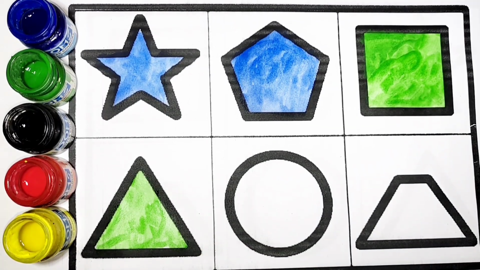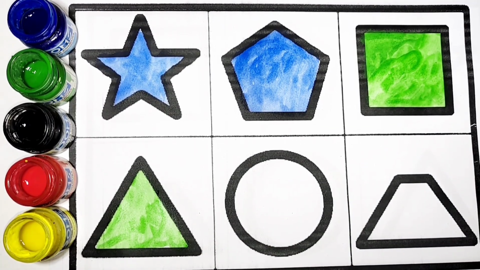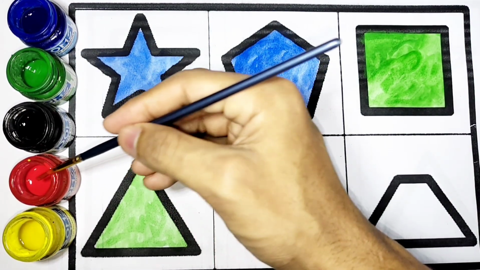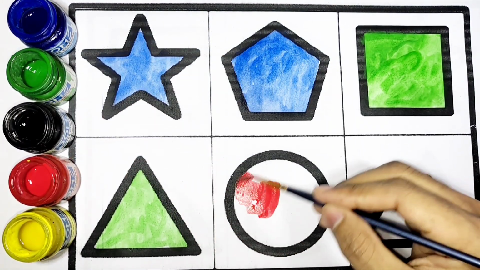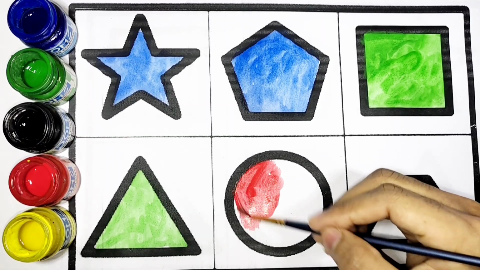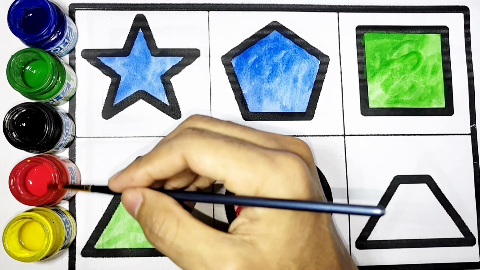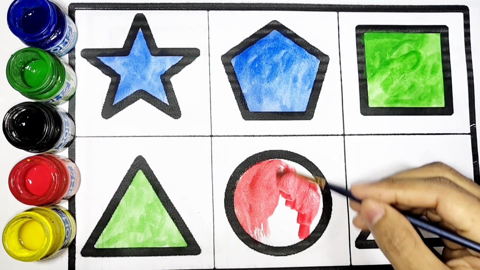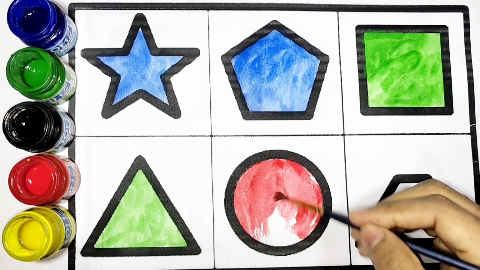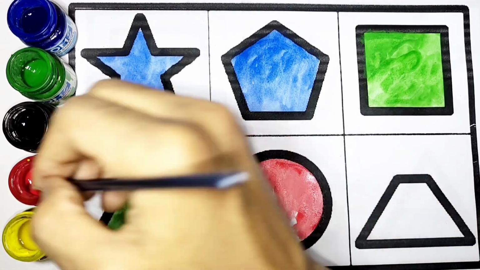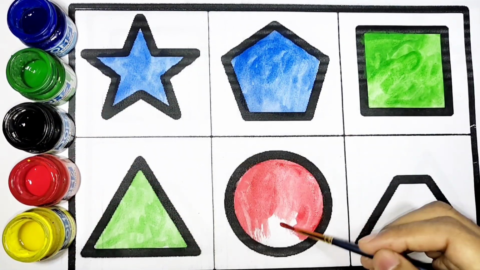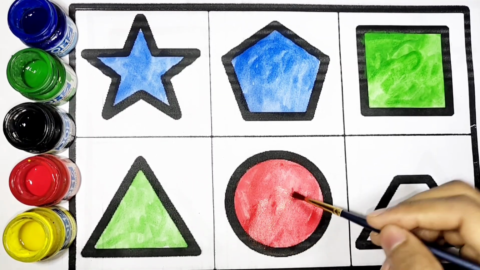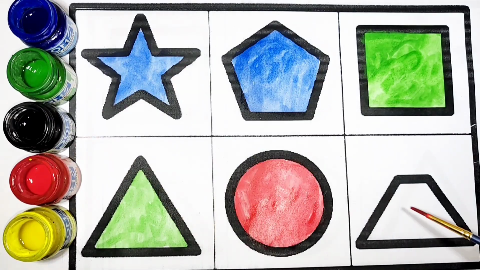And the next one is circle. Now we're using the color of red. The last one is trapezoid.